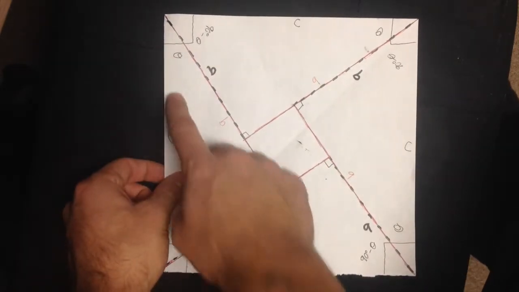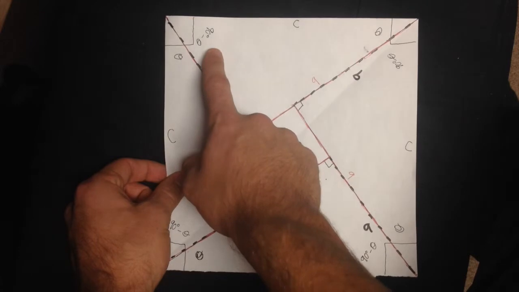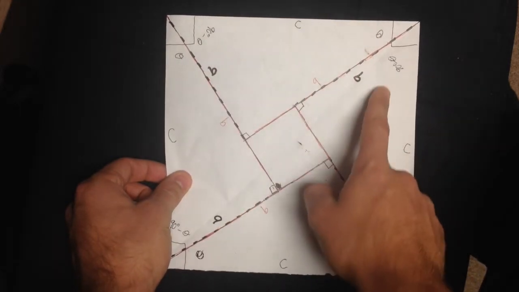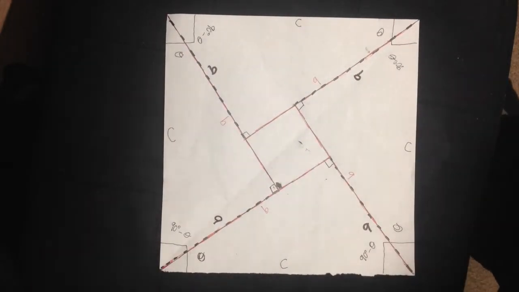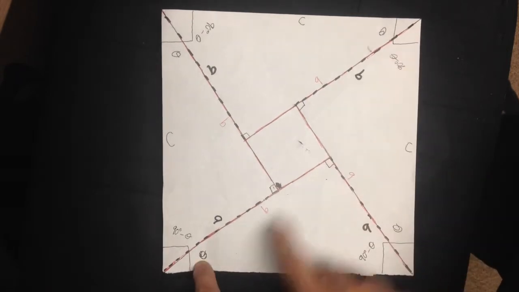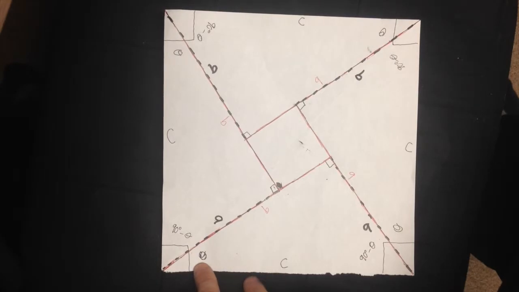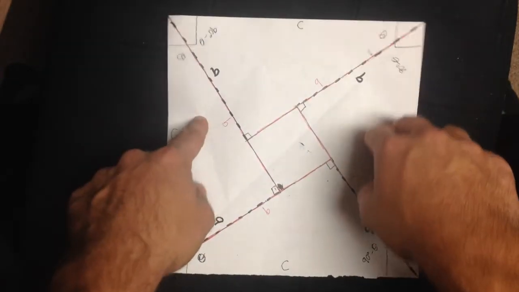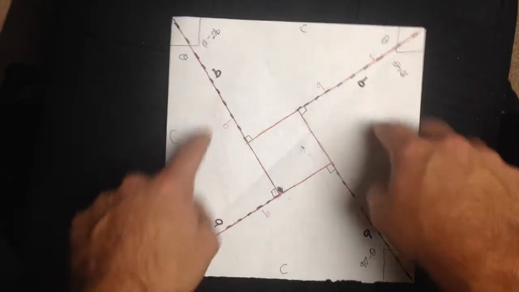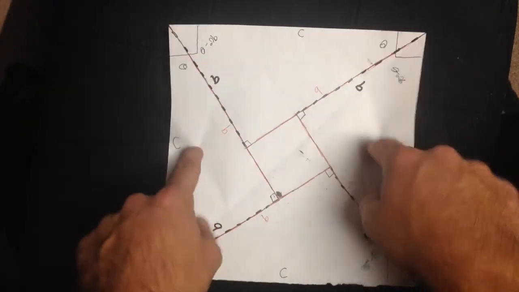And so if I moved on, I did it right here too. Here's a theta, 90 minus theta, and theta, 90 minus theta, and so on and so forth. So 90 degrees plus theta plus 90 minus theta will all add up to 180 degrees. And so we have four similar triangles in this entire square right here.